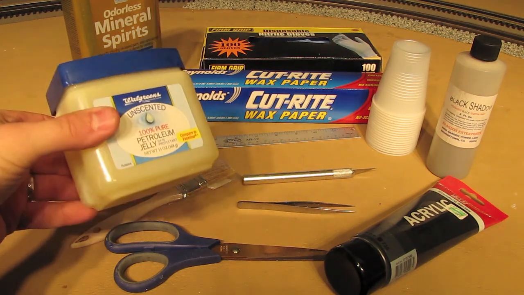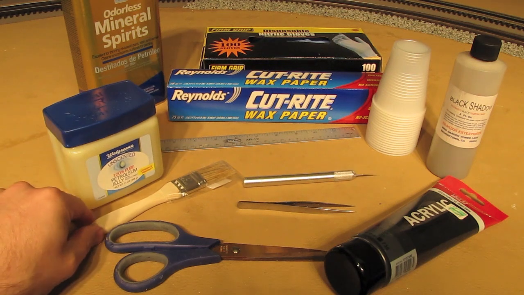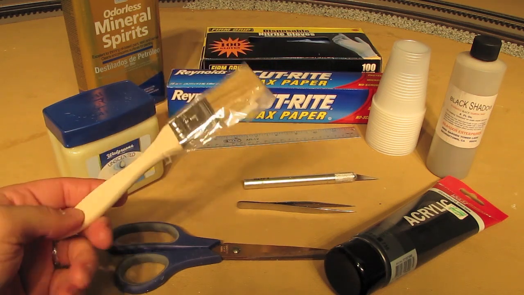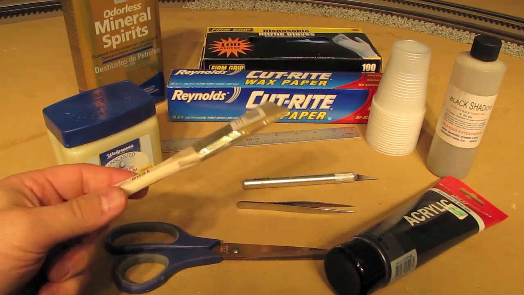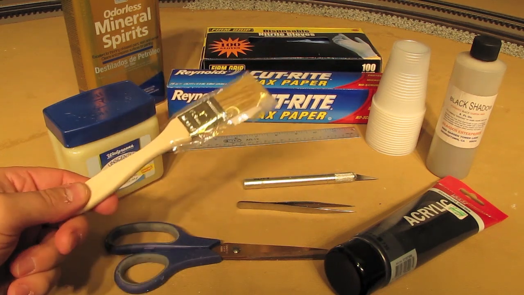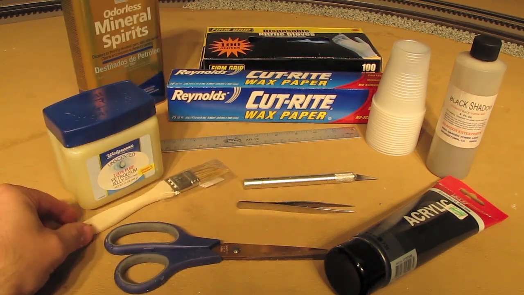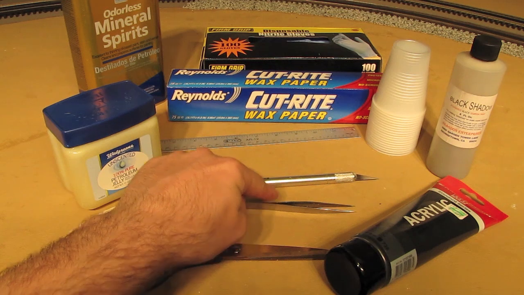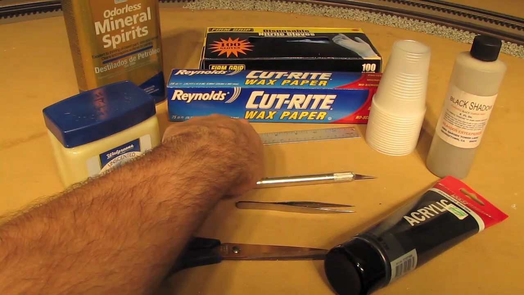Some of the smaller items you'll need for this project are a tub of petroleum jelly. You can get this at most drugstores. Some cheap paint brushes. I get these at Home Depot. They cost 79 cents a piece. I usually buy them by the dozen. You'll probably want a few of these. Some scissors, tweezers, an X-Acto knife, and a ruler.